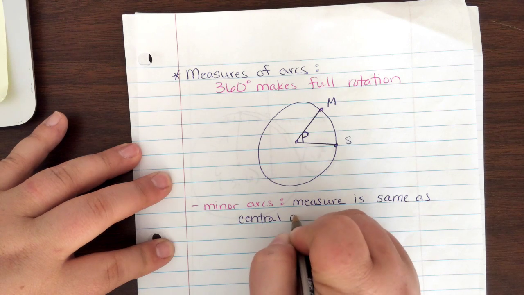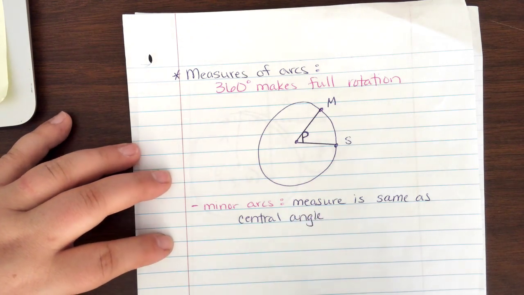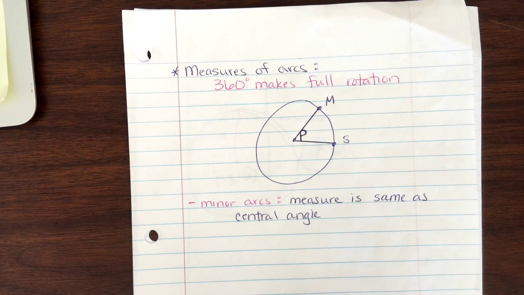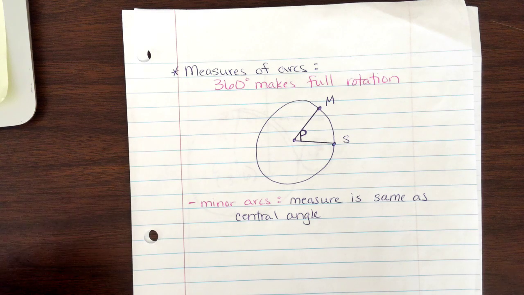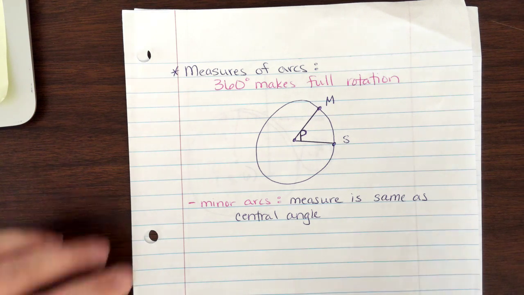I know what a major arc is. Yes, Skylar. What is your favorite fruit? A strawberry, or a mango, or a peach. I like a lot of them.